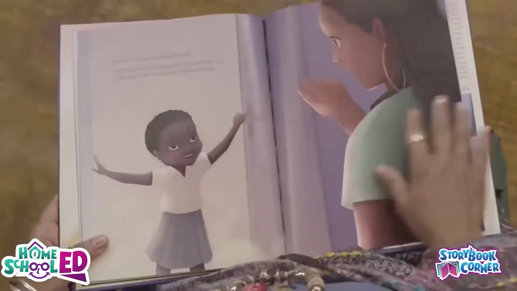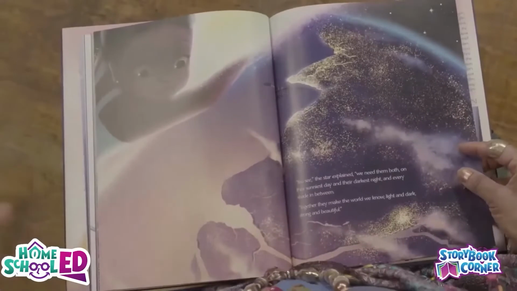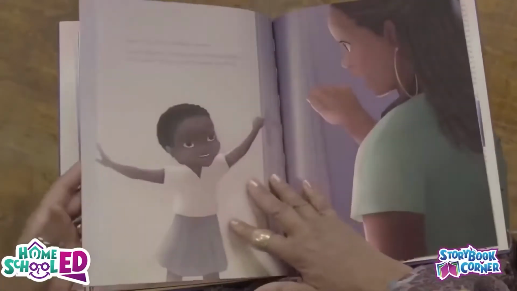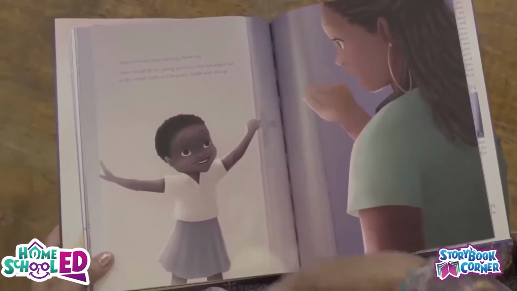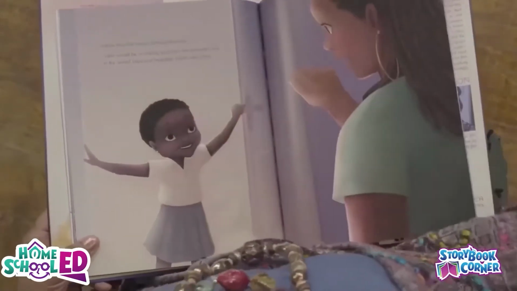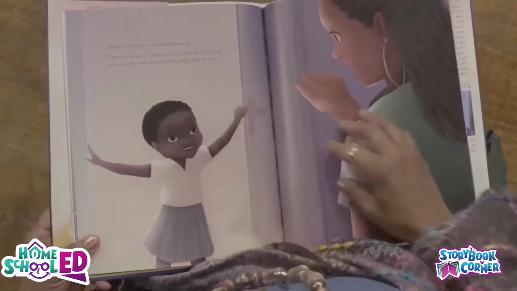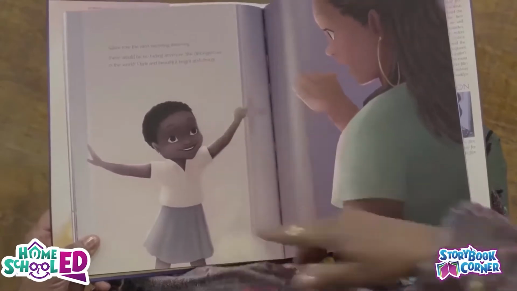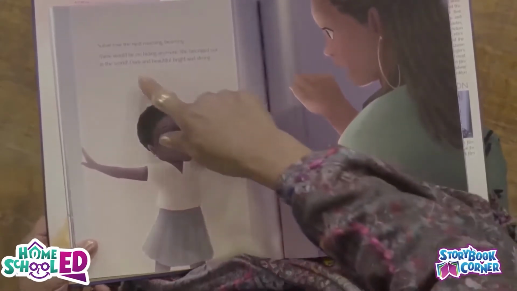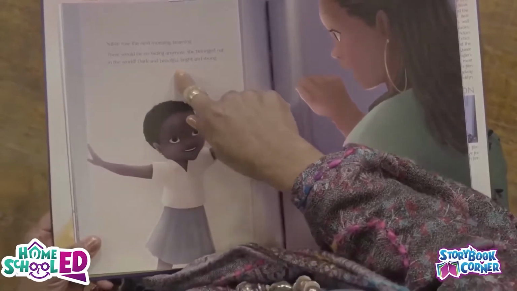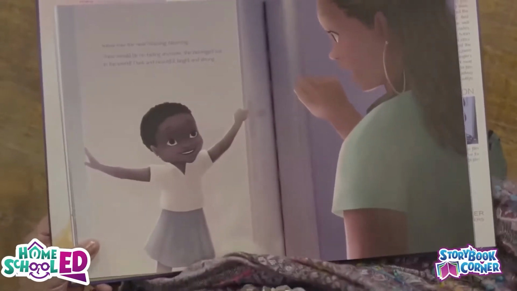Wow, imagine that. Sulwe rose. What an amazing thing. Can you imagine what a wonderful night Sulwe had? Look how beautiful she was, how beautiful midnight is. Sulwe rose the next morning, beaming. There would be no hiding anymore. She belongs out in the world, dark and beautiful, bright and strong.